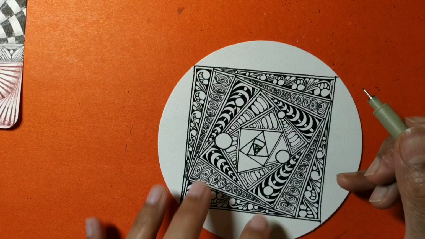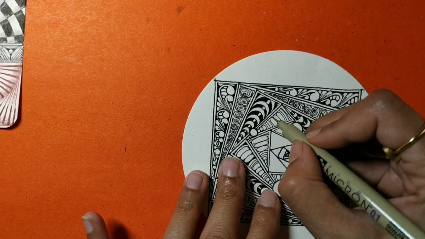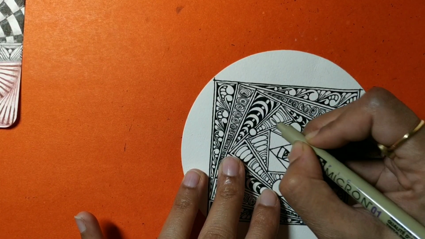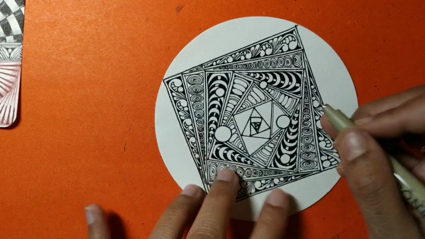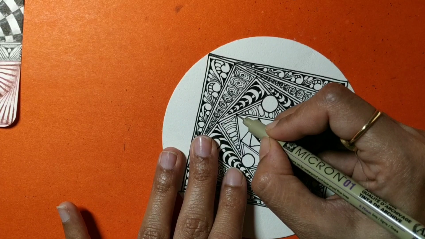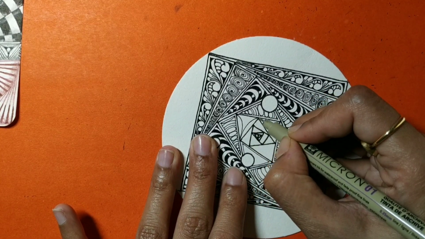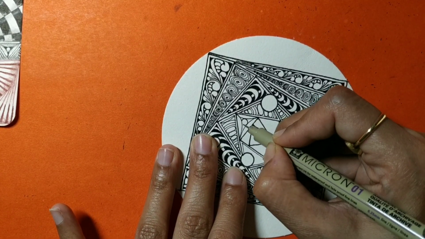Right, and then the rest of the sections, whatever you wish to, there's so many patterns, right? So I think we'll just go with simple fragment here.